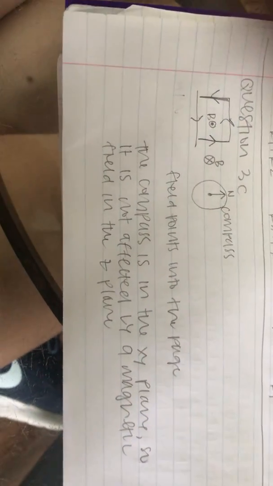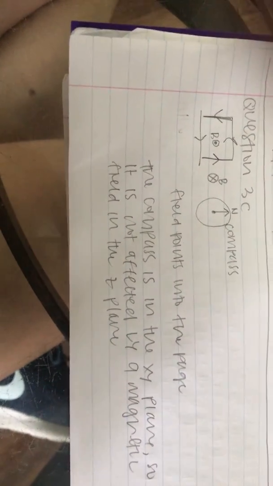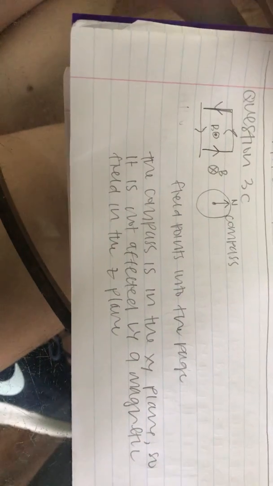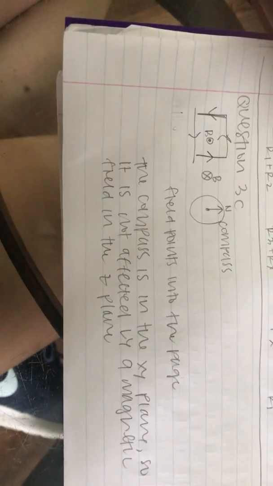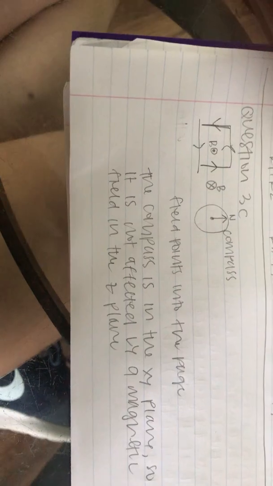However, the compass is generally affected and moved by magnetic fields that would be in the X or Y direction, since the compass is in the XY plane. In this case, though, the magnetic field is pointing into the page in the negative Z direction. Therefore, the compass is not affected by this magnetic field, and it doesn't move when placed in this magnetic field.